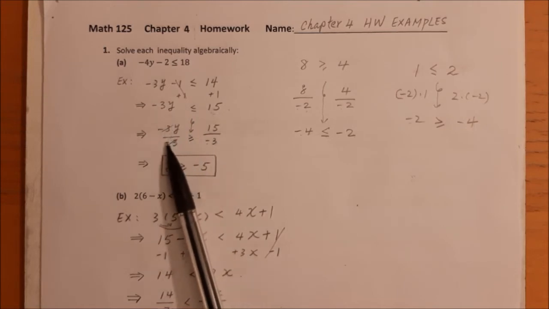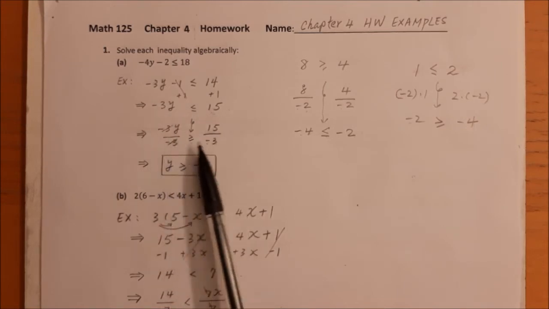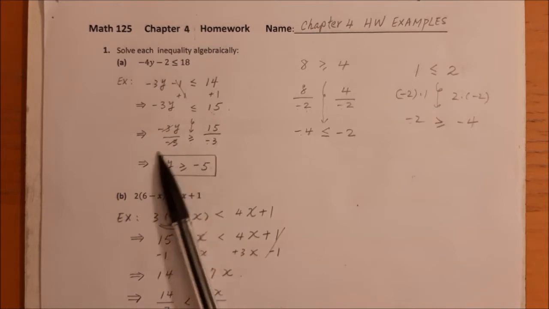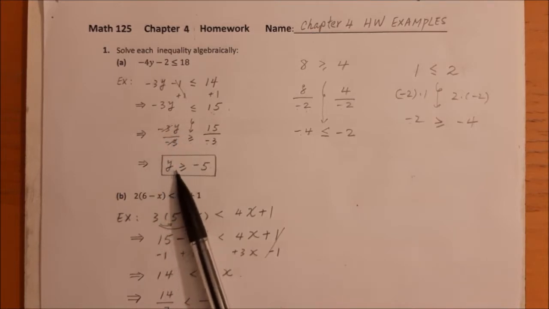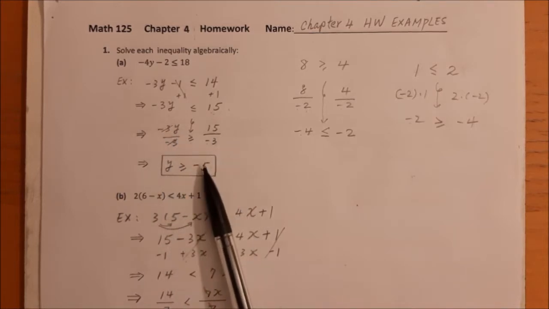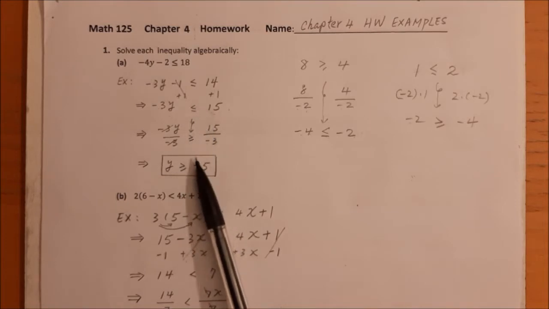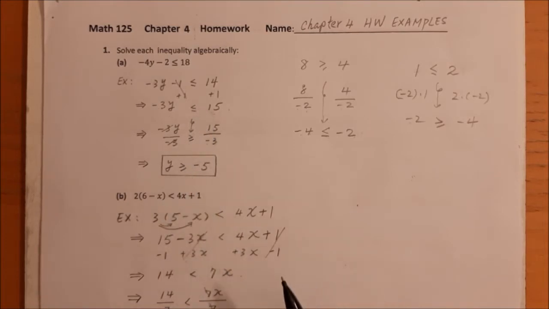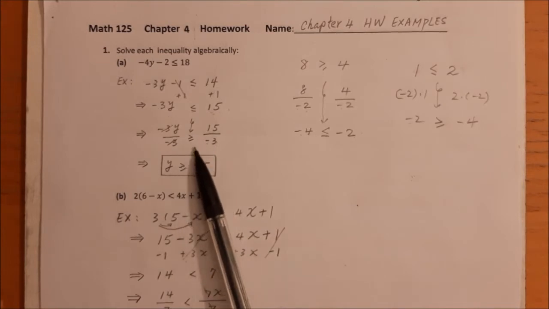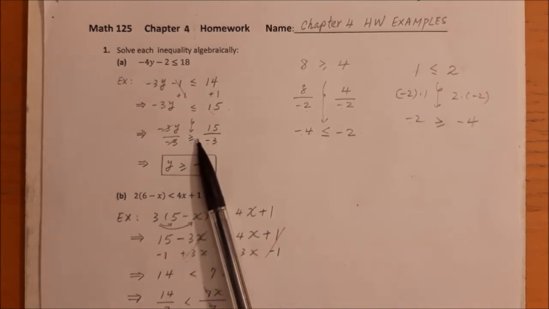Then we divide the left and the right by negative 3. Cancel negative 3, we got y. 15 divided by negative 3 is negative 5. Then we reverse the inequality. Less than or equal changes to greater than or equal. Why do we need to reverse the inequality symbol?